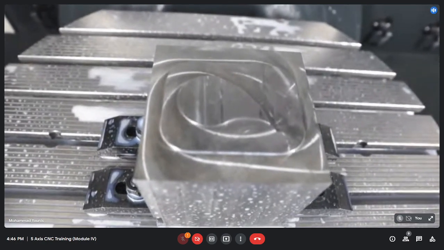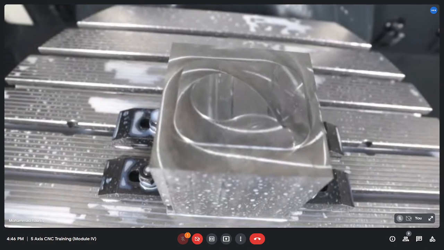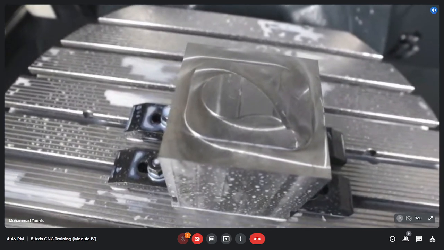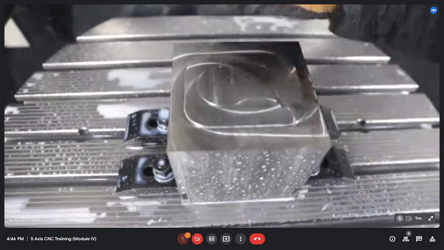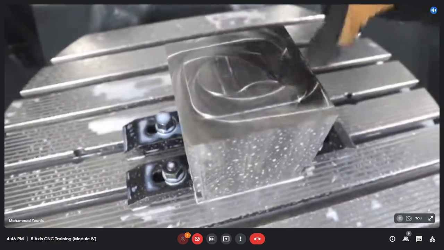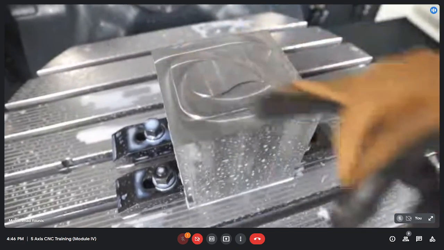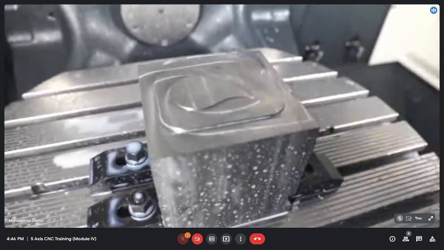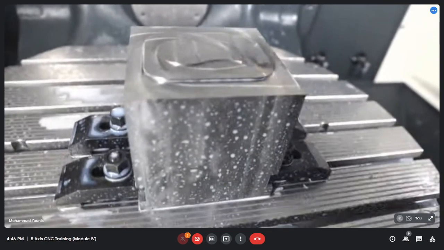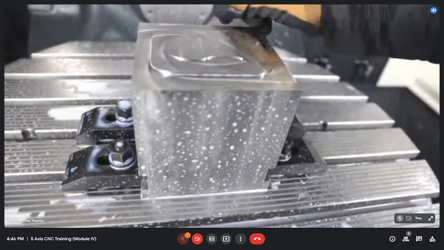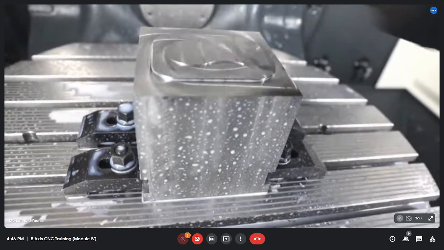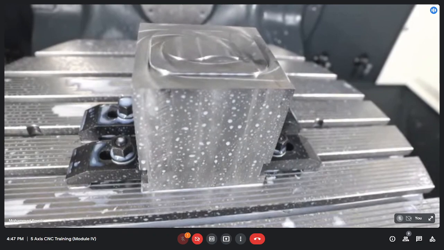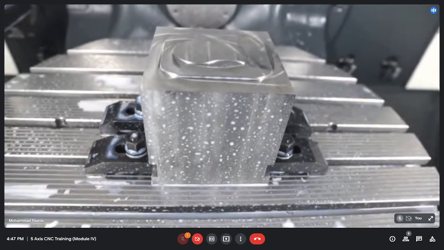We have got exactly the same shape, the same spigots, the same dimensions, and the tolerance here is within microns.